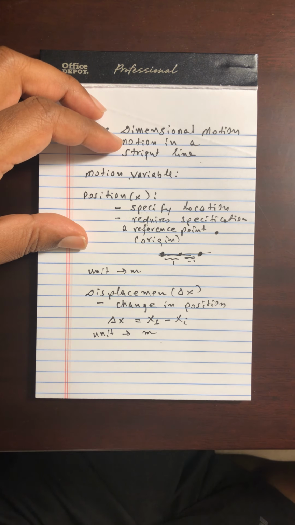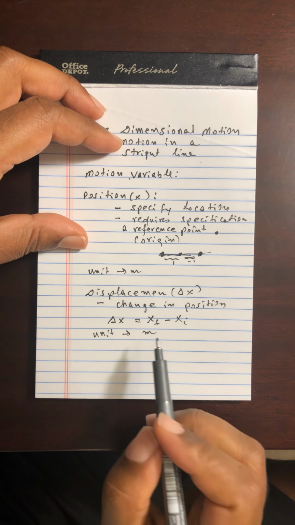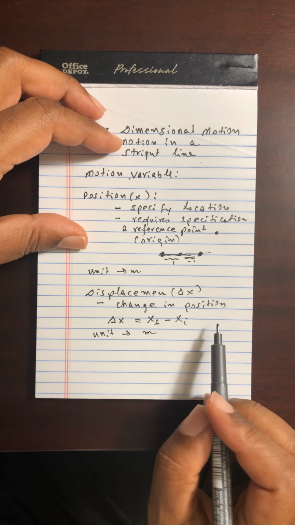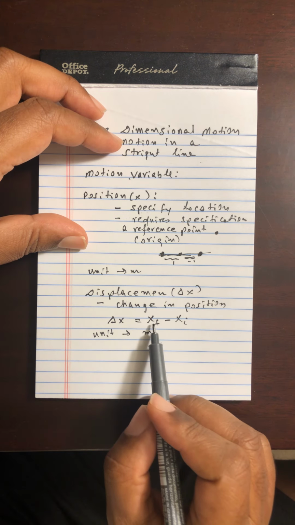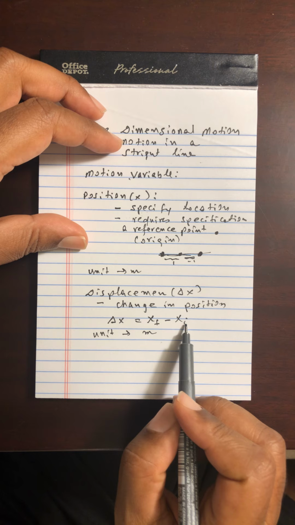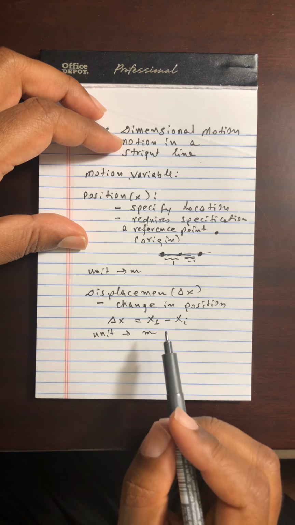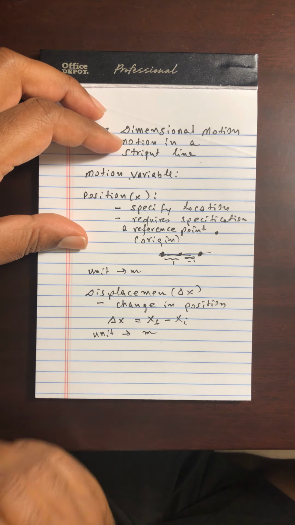Now displacement is positive if the particle is moving to the right, because the final location will be bigger than the initial location, and it will be negative if the particle is displaced to the left.